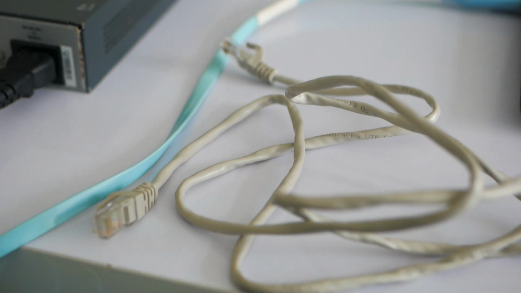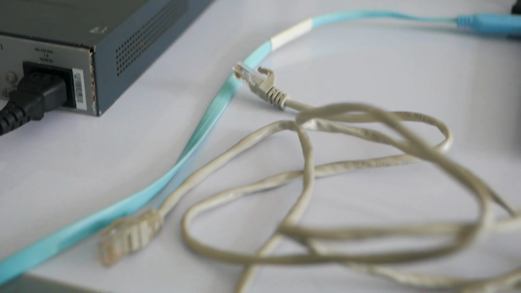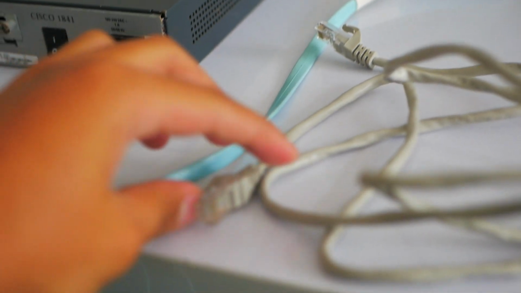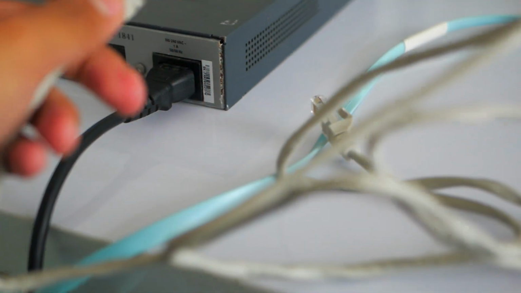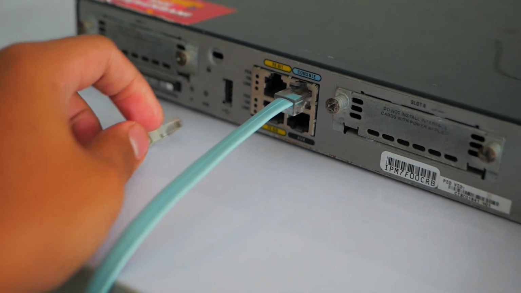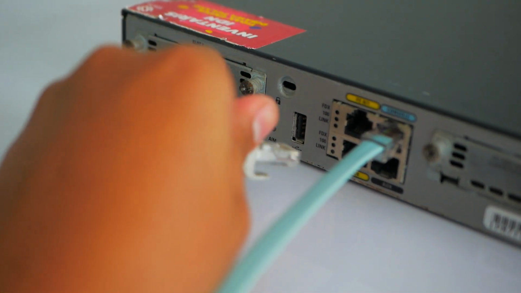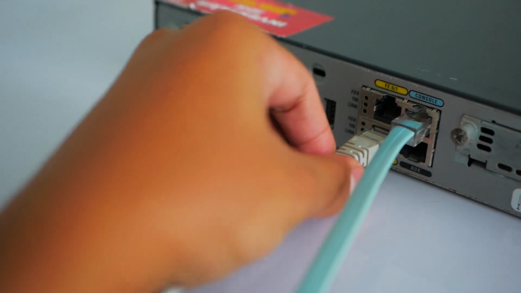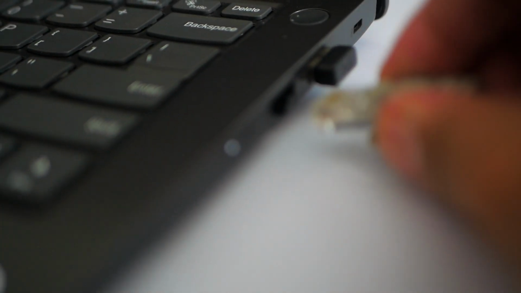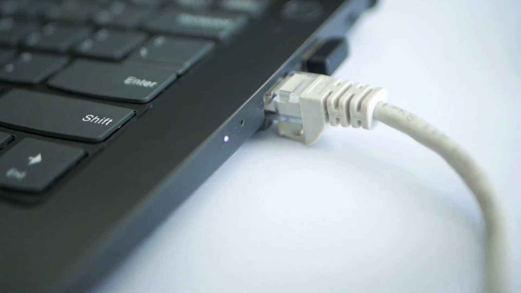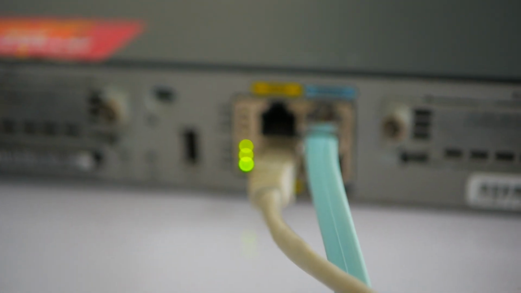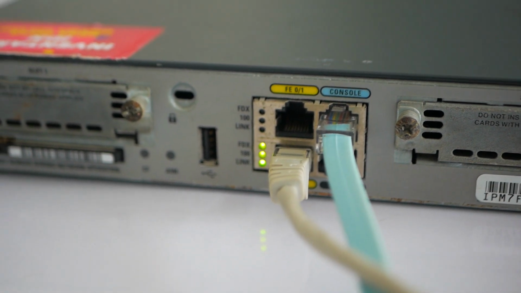Okay, now we need to connect the Ethernet cable to the router and go to the PC. So now we choose this RJ45 Ethernet, and because last time we configured port FastEthernet 0, now we plug in FastEthernet 0, and we plug the other end into the laptop or PC like this. Okay, now we plug it in. Okay, there we go, it should be connected. And make sure in the router the light is lit with a green color here.